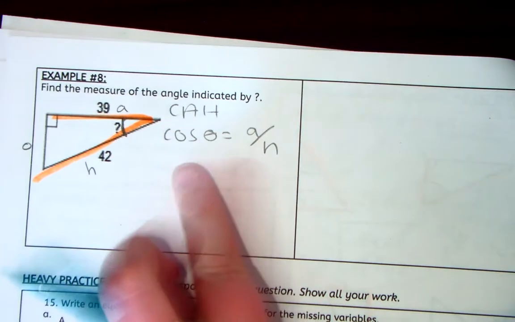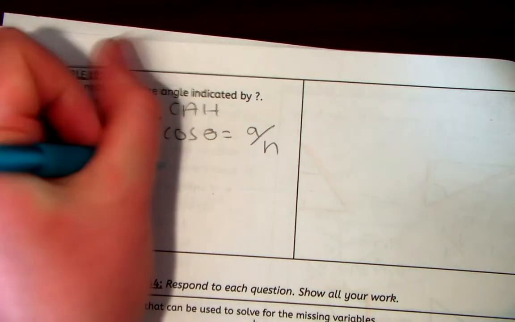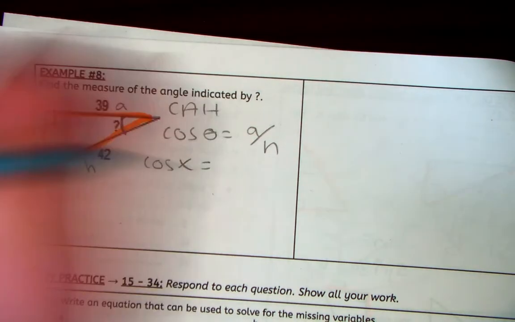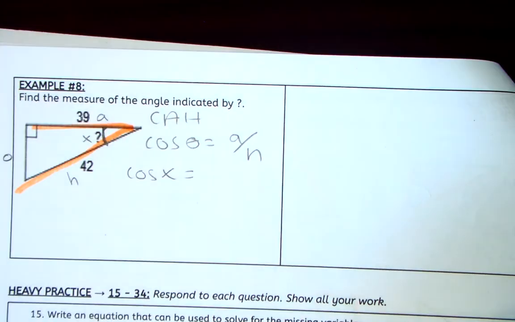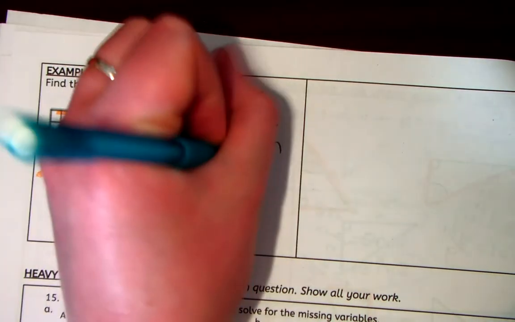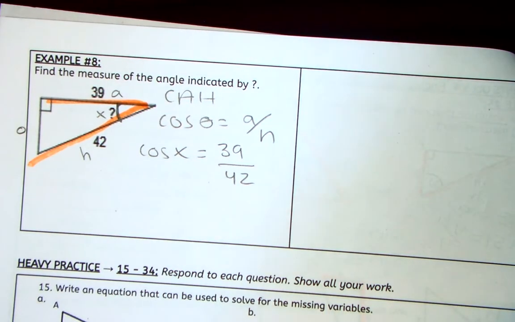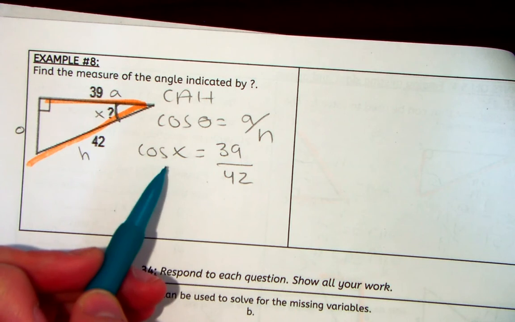If you want to skip this step because you have it in your brain, that's fine. I'm just trying to be over clear. So now cosine of x, let's call that x, since we're solving for the angle. So now my variable is my angle. That's equal to 39 over 42. Now you might be thinking, how do I solve this equation? To get x by itself, we basically have to undo cosine.